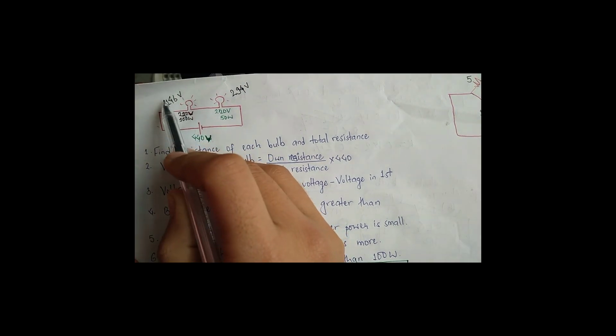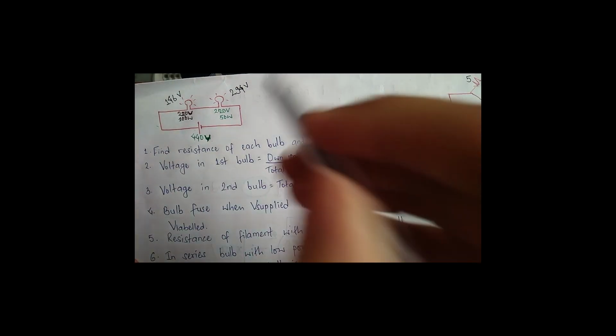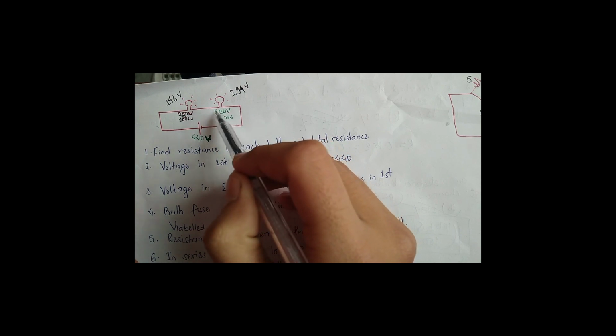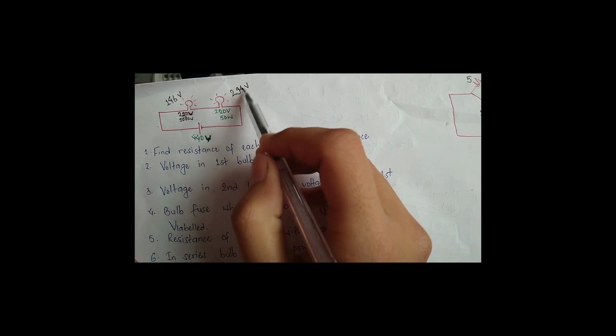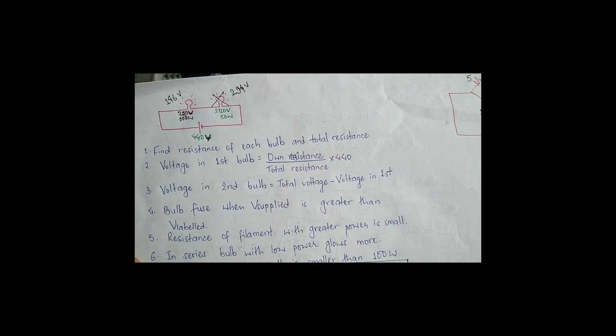Voltage supplied is 146 and the label is 220 volt, so it will glow, but 294 volt supplied and labeled is 220, so this bulb will fuse.